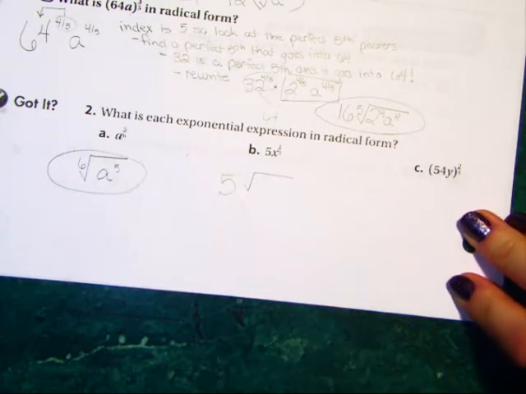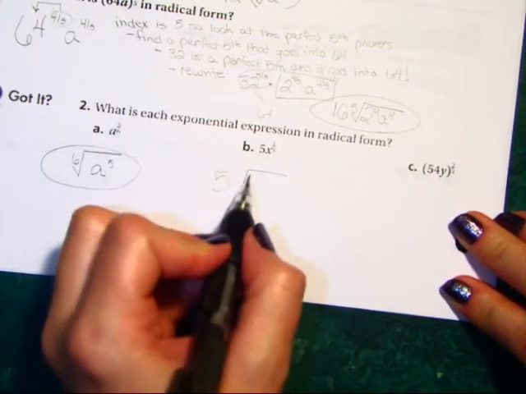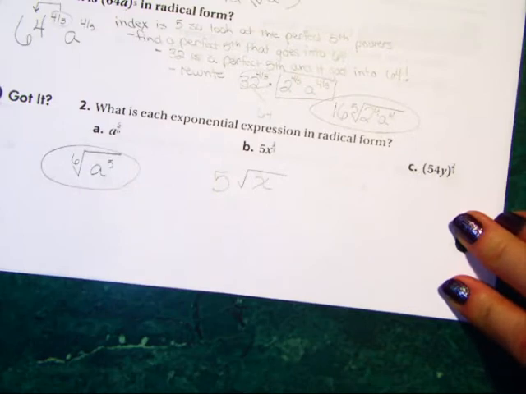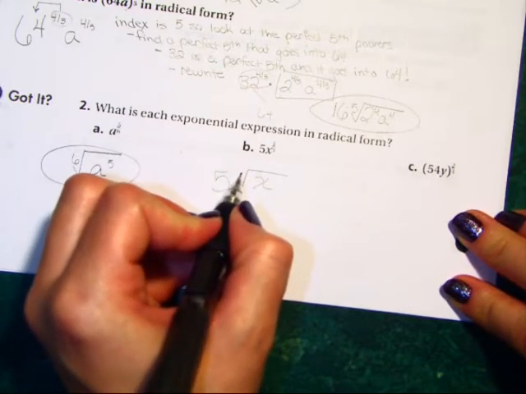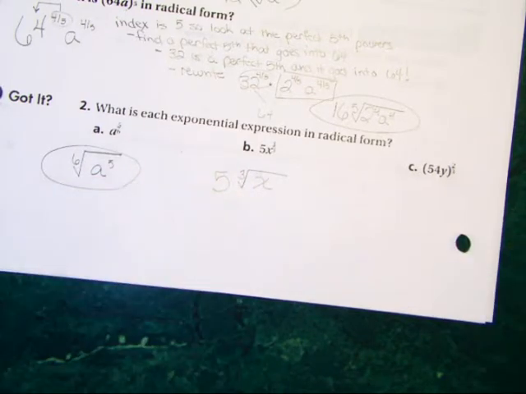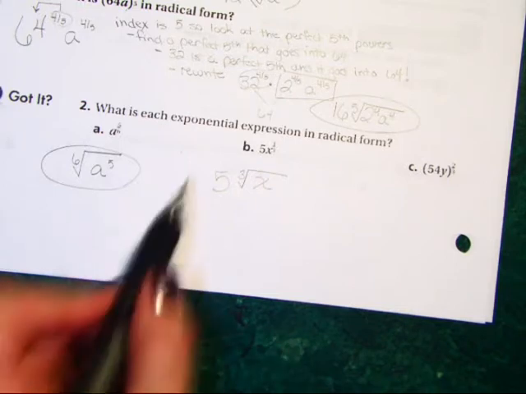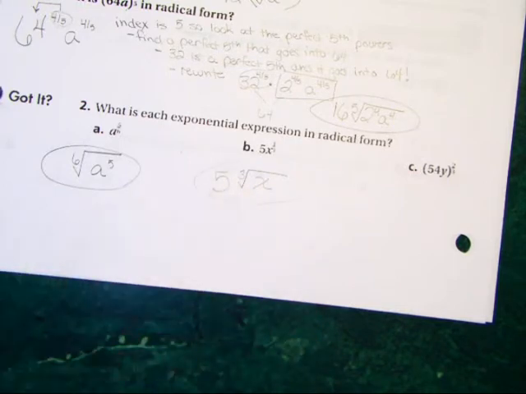Mary, what do you think the index is? X. X is the radicand. Oh, I'm sorry. 3. Oh, I forgive you. 3 is the index. Mary, what's the exponent? 1. Now, guys, we're not going to write an exponent of 1 because it's always implied.